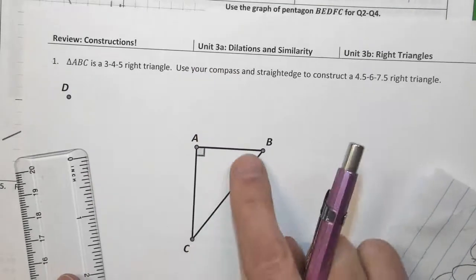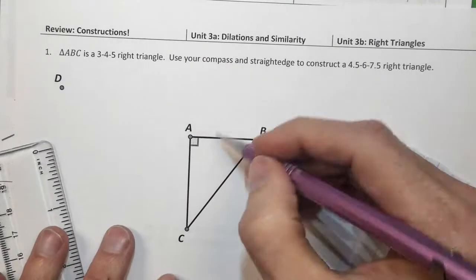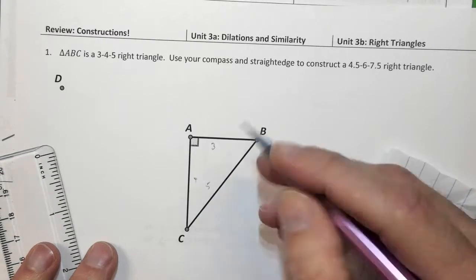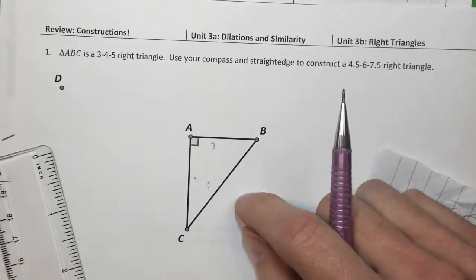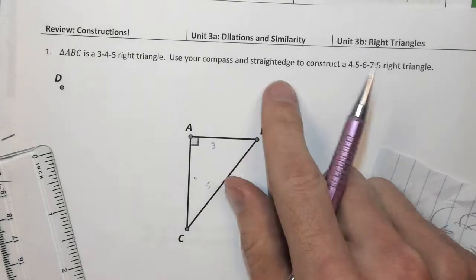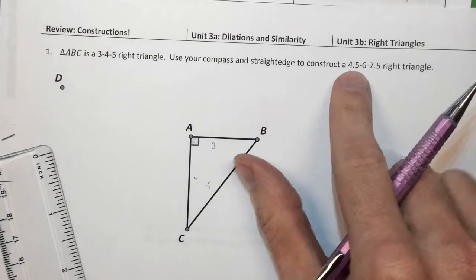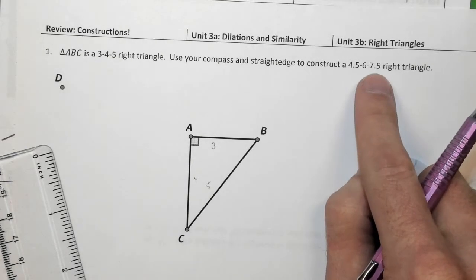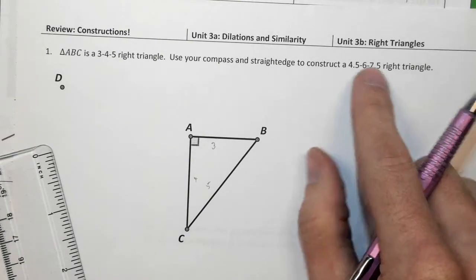We're going to dilate our 3, 4, 5 right triangle. So this one's obviously the short side 3, a 4, and a 5, probably in centimeters or something. And we're going to use our compass and straightedge to dilate it to make it 4.5, 6, and 7.5. So I've got to figure out what the scale factor is.